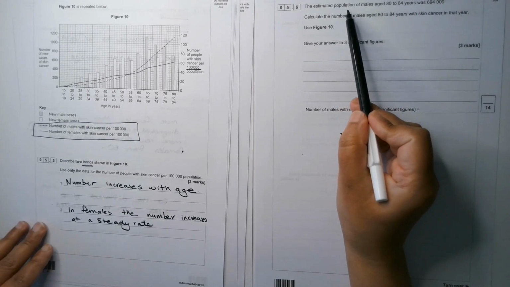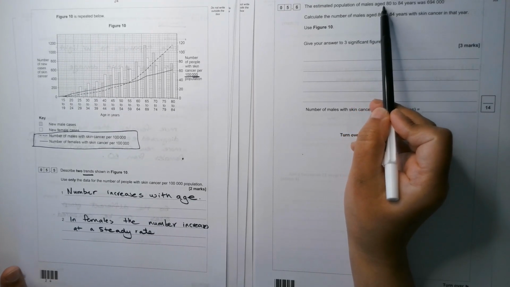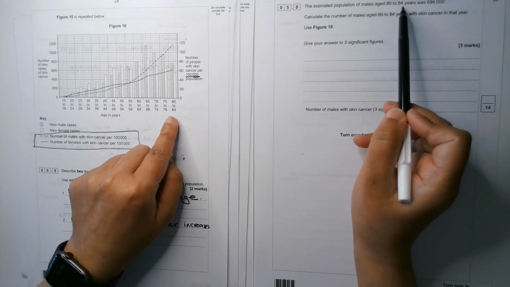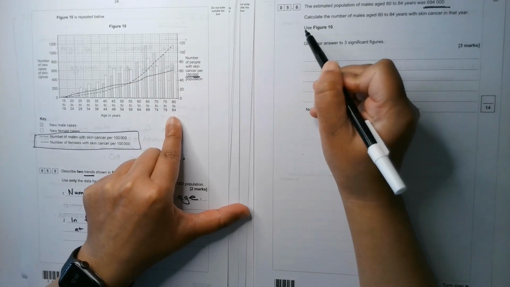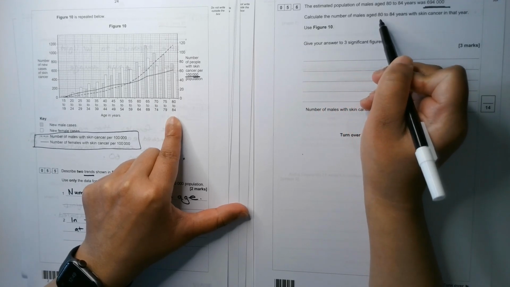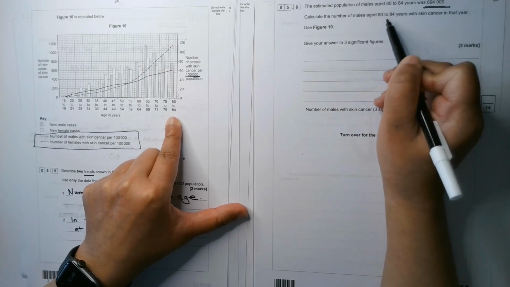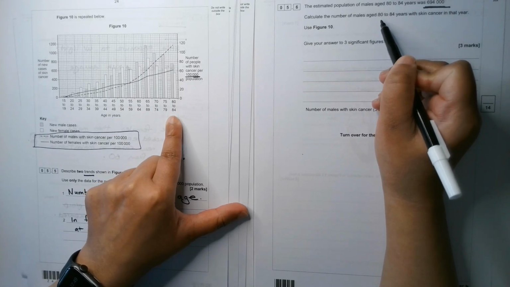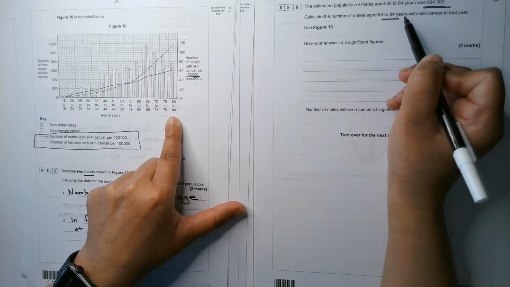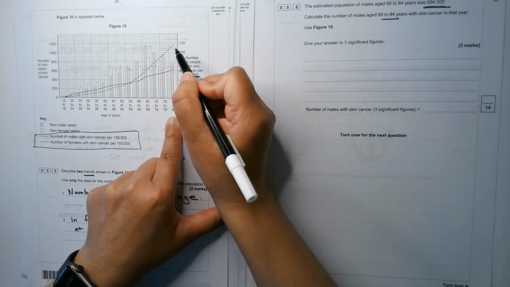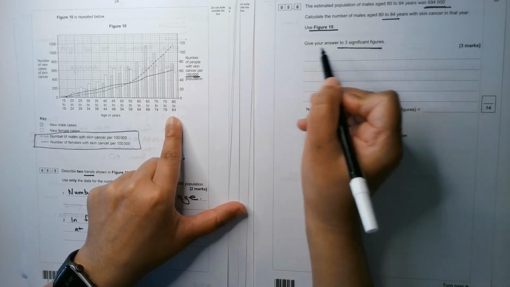5.6, remember your biology paper should have or will have 10% maths. So hence here we have a maths question. So the estimated population of males aged 80 to 84 years was 694,000. Calculate the number of males aged 80 to 84 years with skin cancer in that year. Okay, so we're looking at the bold line. So use figure 10, give your answer 3 significant figures, right?